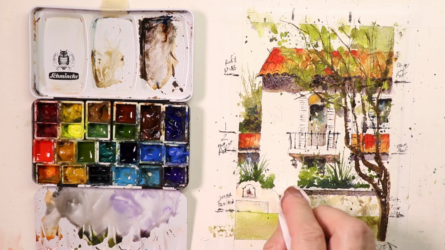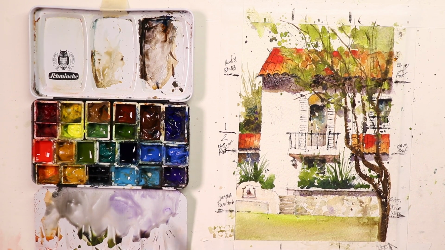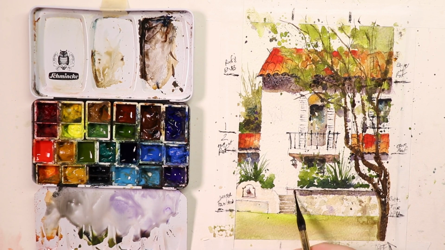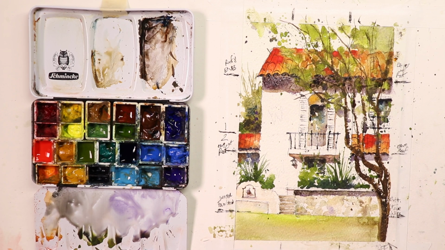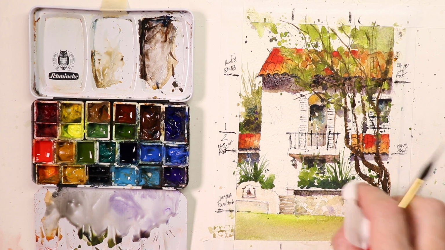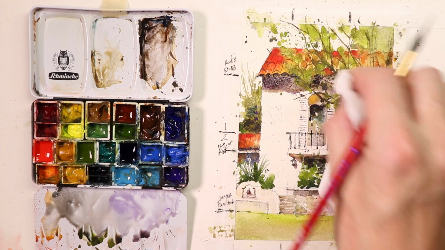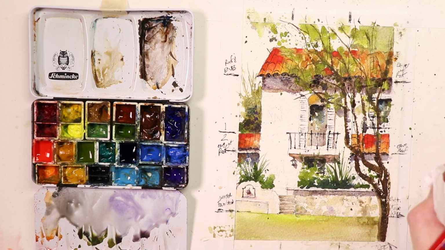And if you see a spot that might not look right, or if you need to blot up a couple bits, no problem.